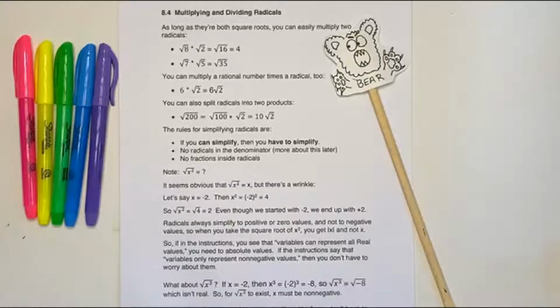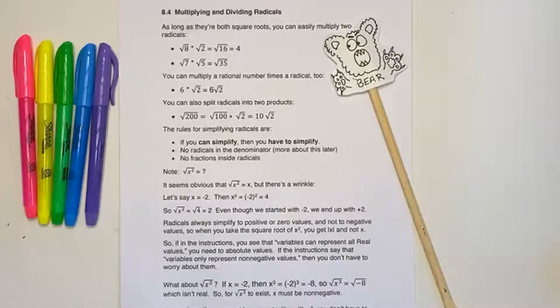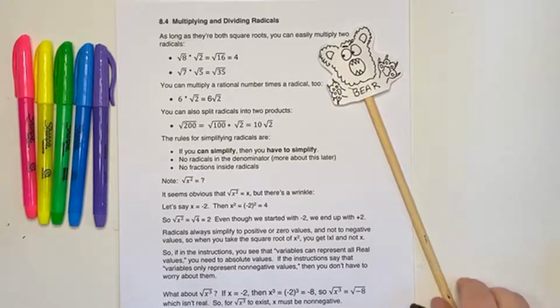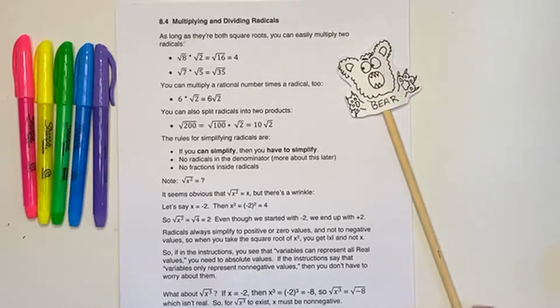We're live, woohoo! And this is multiplying and dividing radicals. This particular one is from section 8.4, and I brought our friend Square Bear.